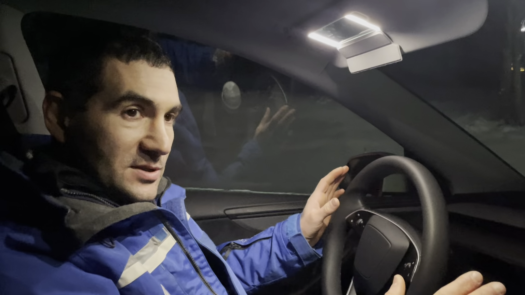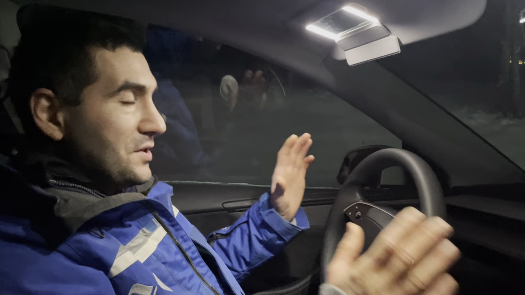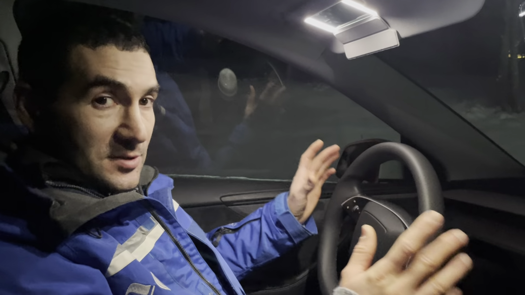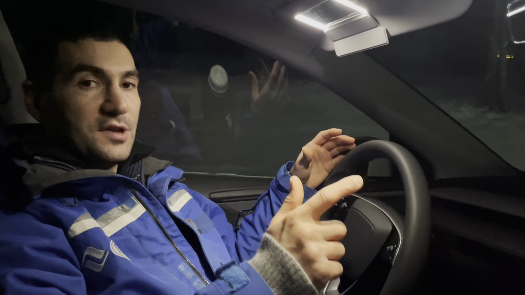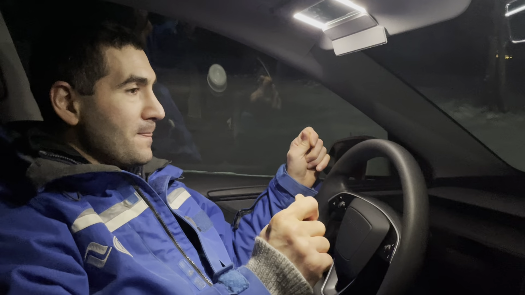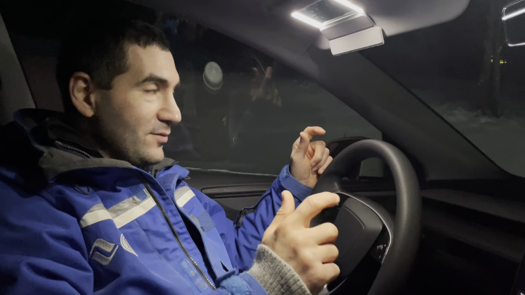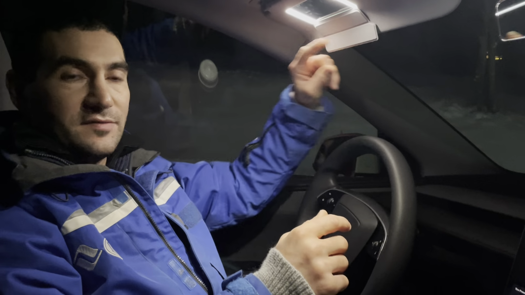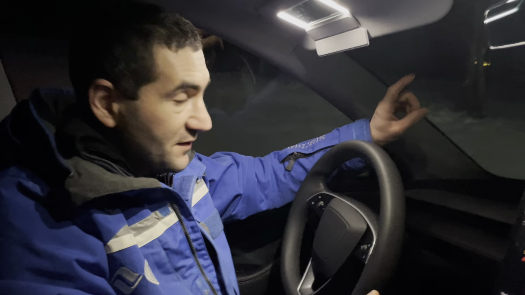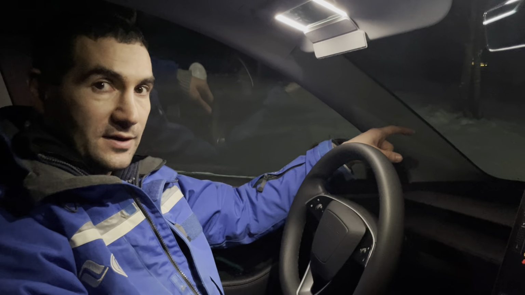Why is this strange? Because about 1.5 years ago, when the Cybertruck was released, there was a similar software issue with the powered frunk on the Cybertruck.